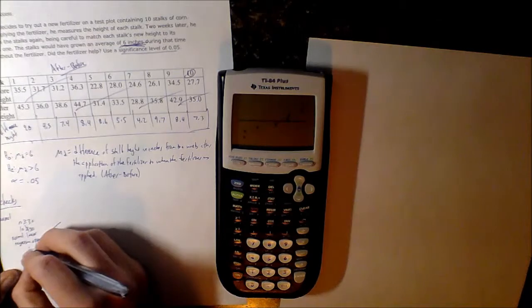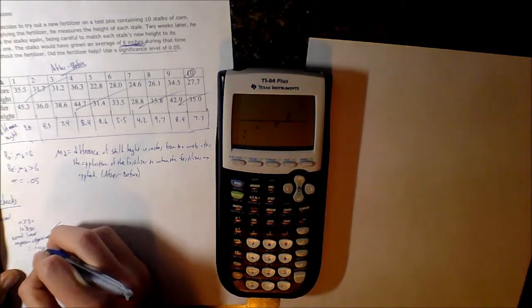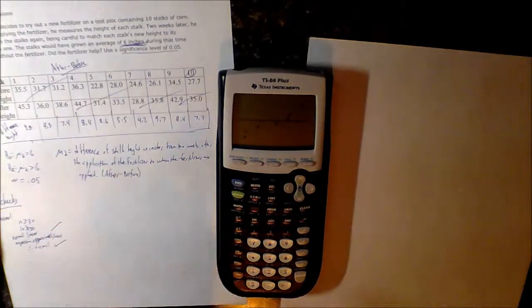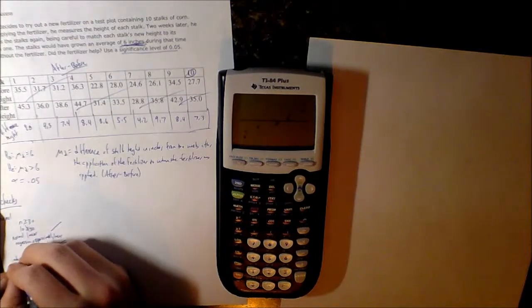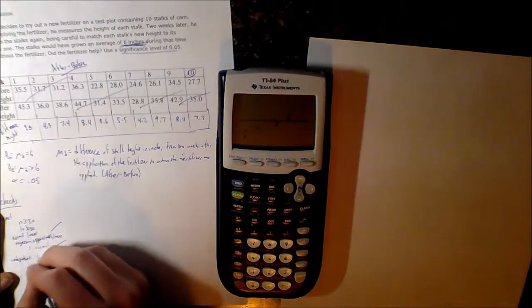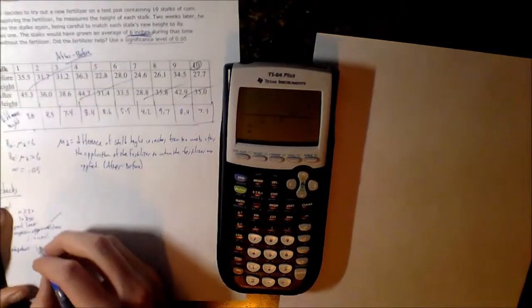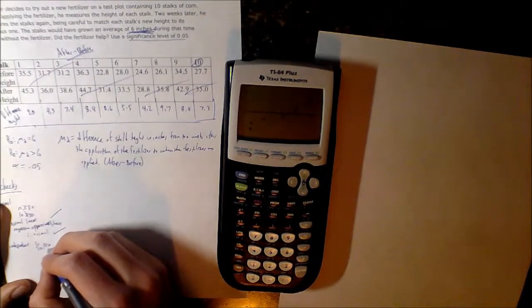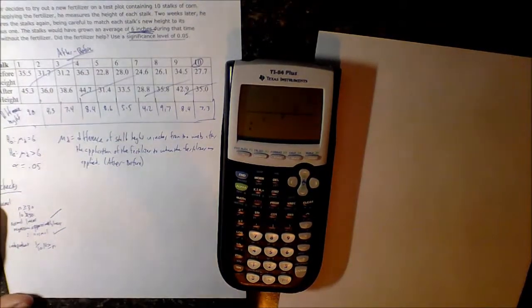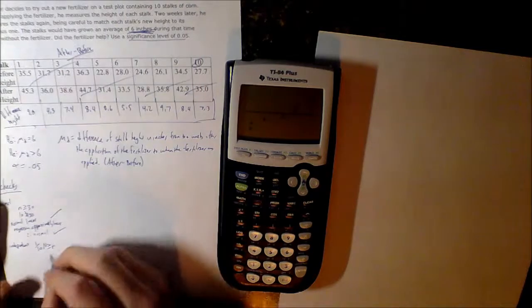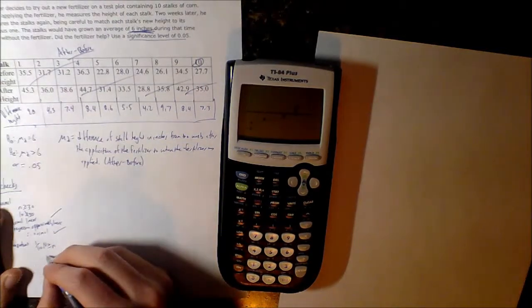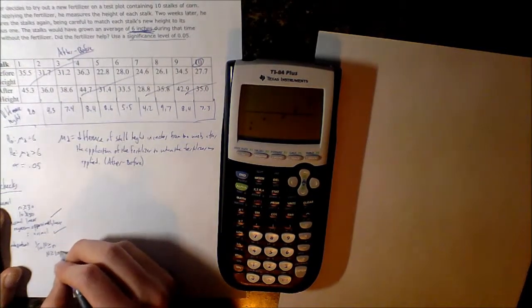So you could say that's normal. One check out of the way. Independent. The 10% rule: 1/10 of n must be greater than or equal to the sample population. Sample population is 10, so n has to be greater than or equal to 100.